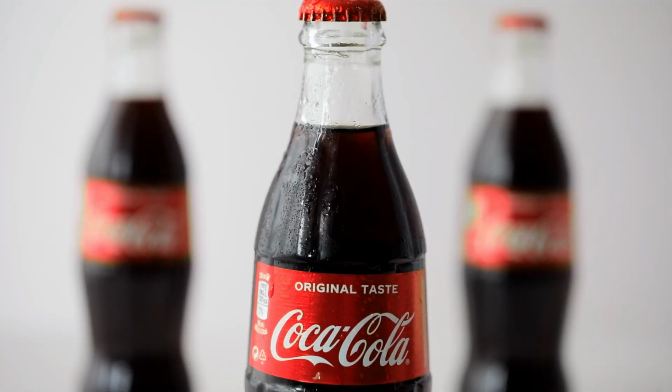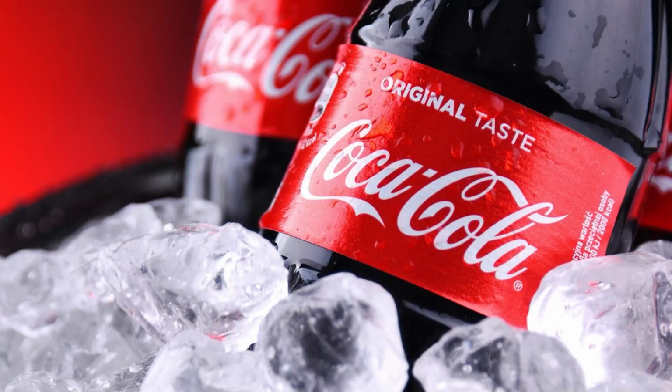For example, when you are going to buy a Coca-Cola bottle, but the term Coca-Cola is just not mentioned, what would you feel? In the same way, every person has associated a particular brand with a particular color and aesthetic design.